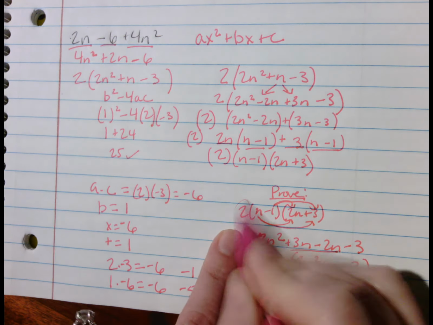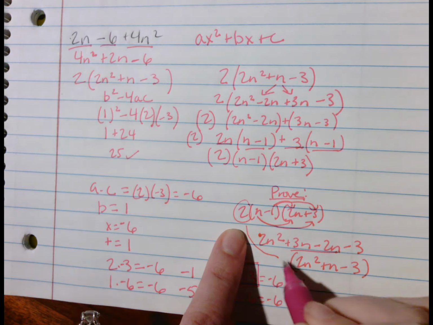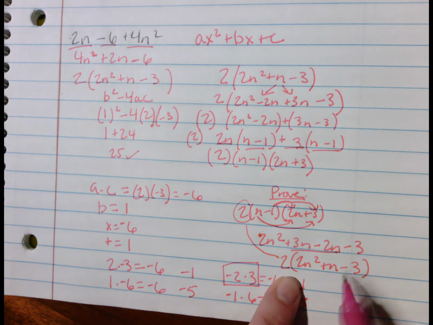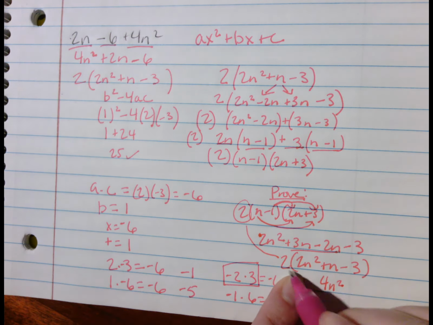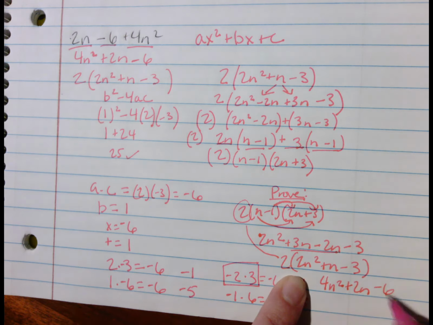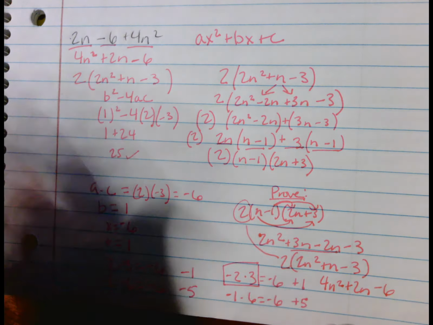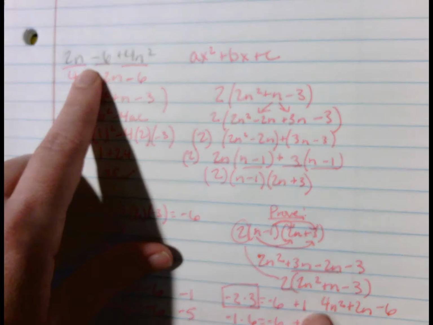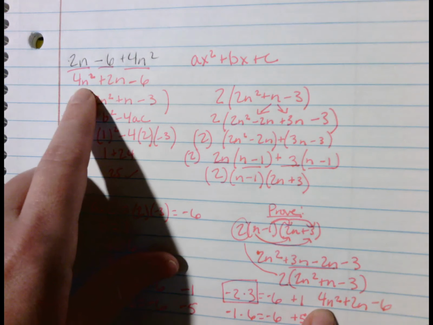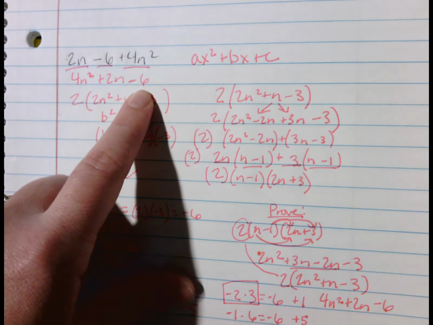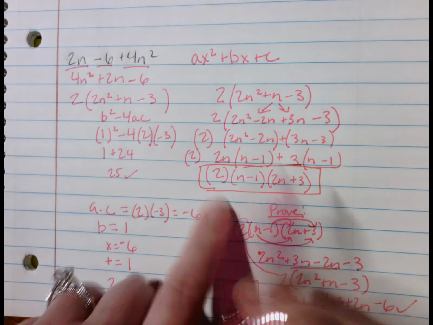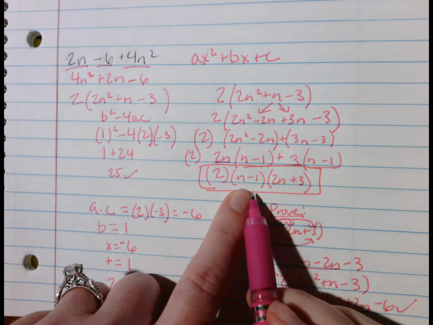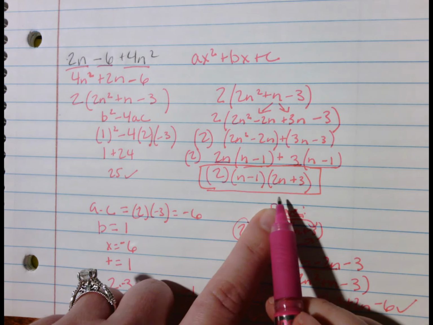We still have this 2, so we have to bring it down and multiply 2 by all of these things. So 2 times 2n squared is 4n squared. 2 times n is 2n, and 2 times negative 3 is negative 6. And if we look back at our original problem, we will notice that we do have 4n squared plus 2n minus 6, so that is the correct answer right here. 2 is a factor, n minus 1 is a factor, and 2n plus 3 is also a factor.